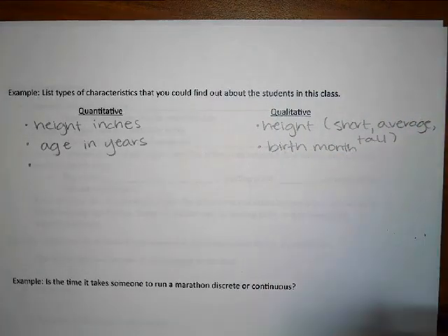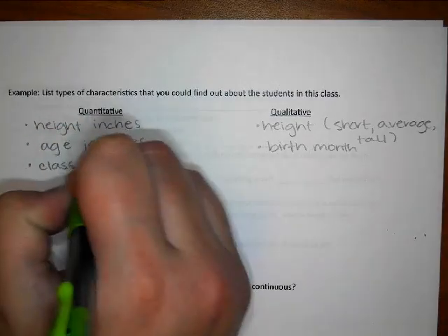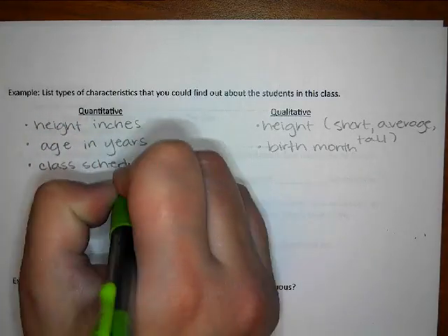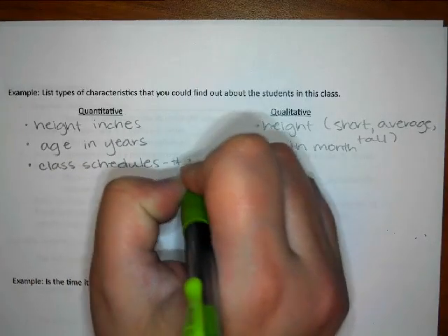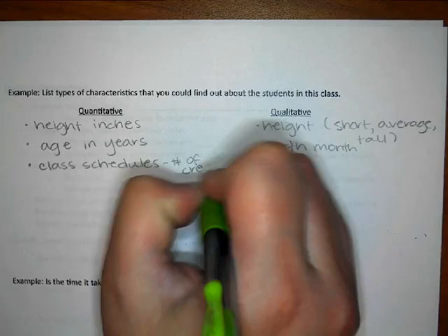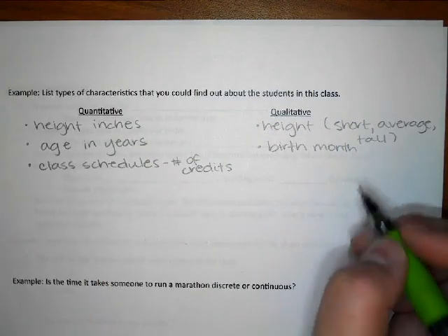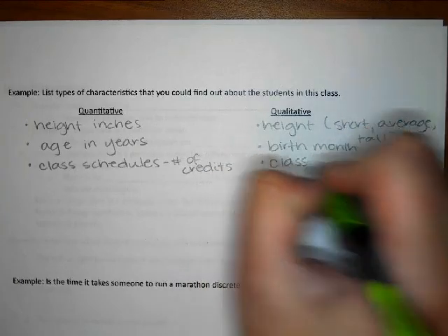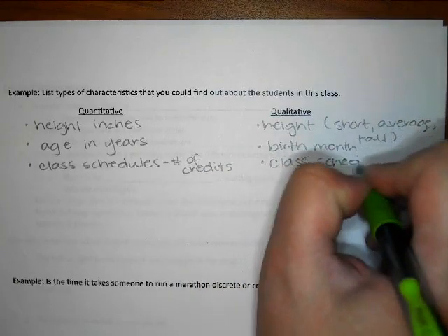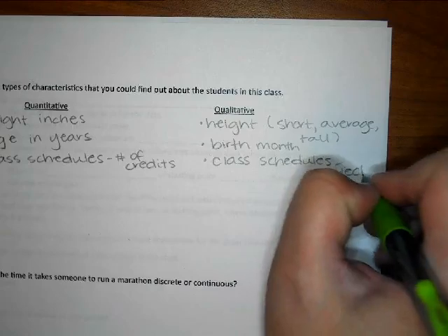We could talk about class schedules using their number of credits, the number of credit hours that you're taking, or we could do class schedules and look at the subjects that each person is taking.